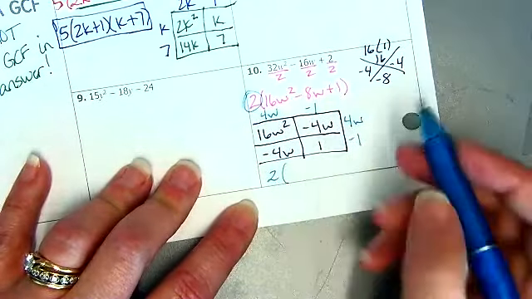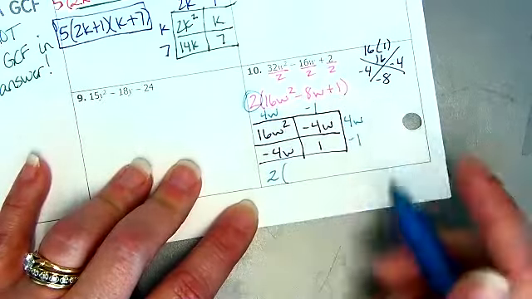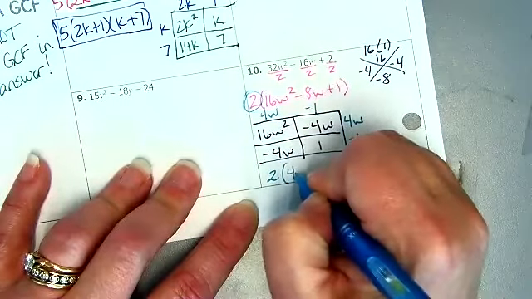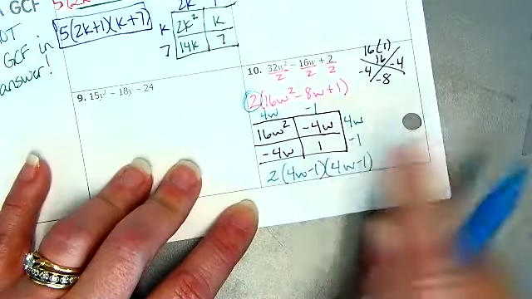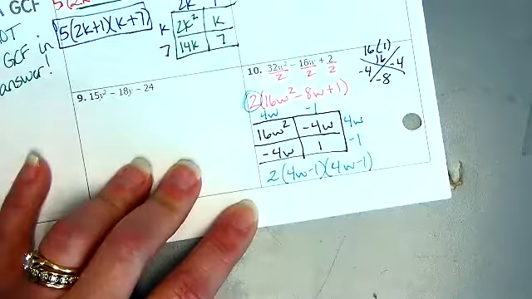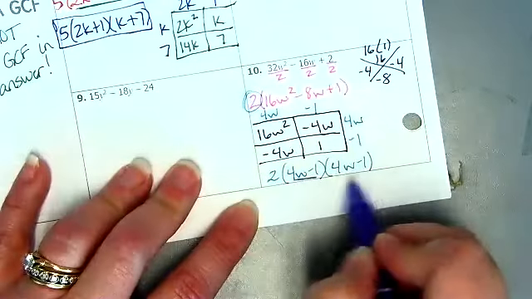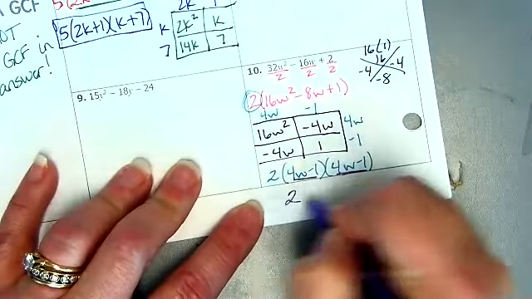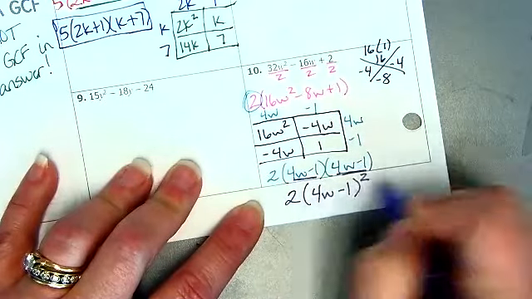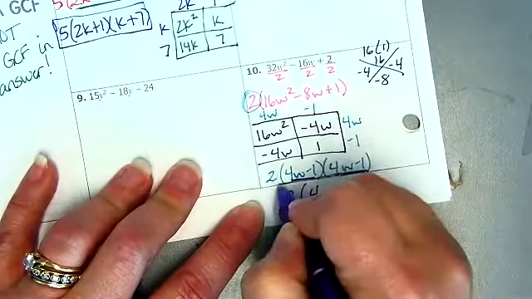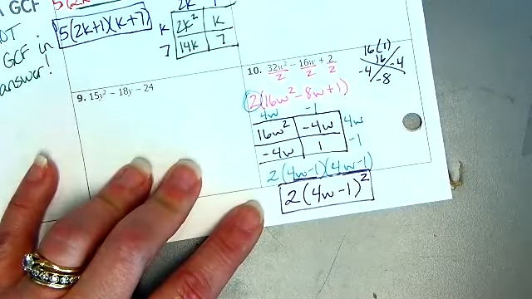So we know that what's on the outside is correct because it multiplies to get what's on the inside. So I have 2, 4w minus 1 times 4w minus 1. Now these are the exact same. Since these are the exact same, then that means my final answer is written 2 open parentheses 4w minus 1 squared. This is the way that you write your final answer.